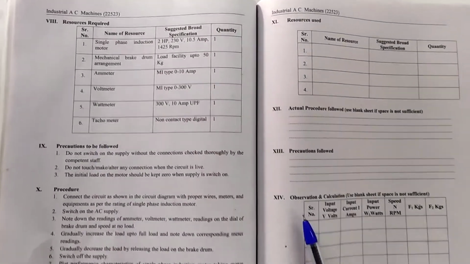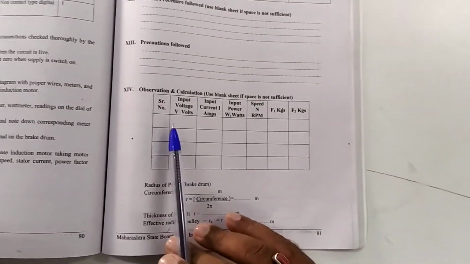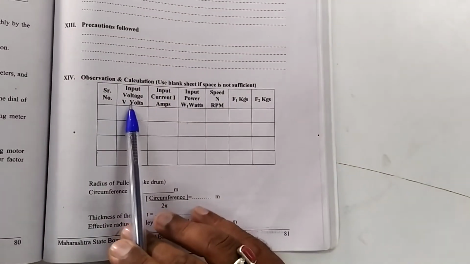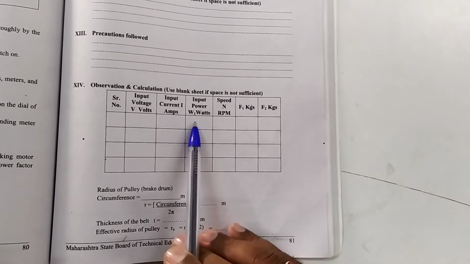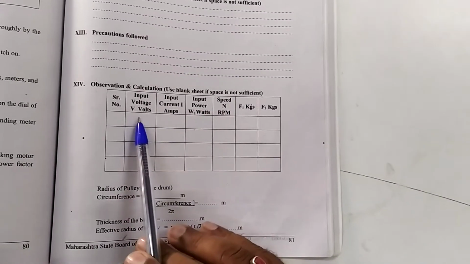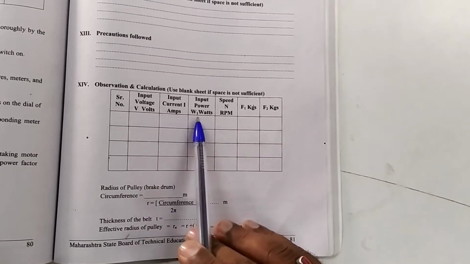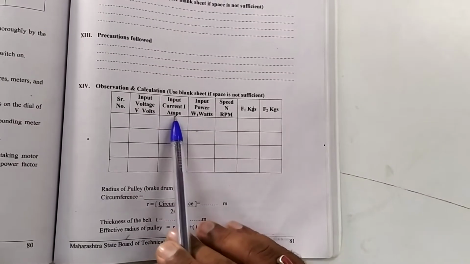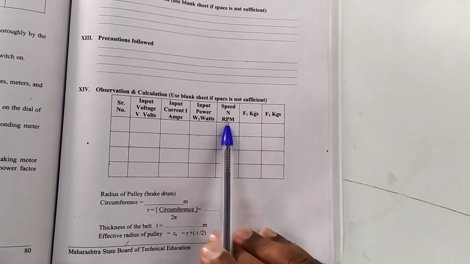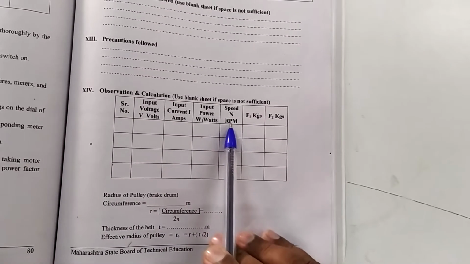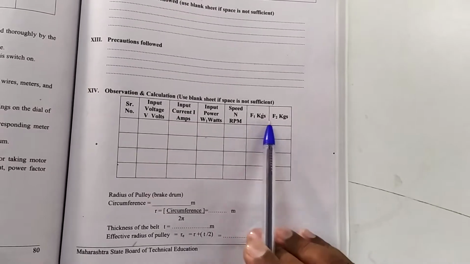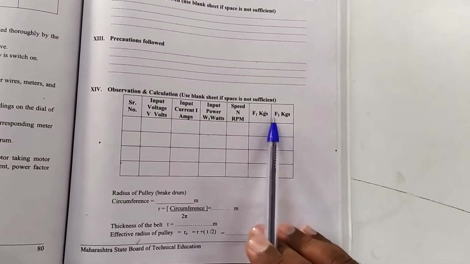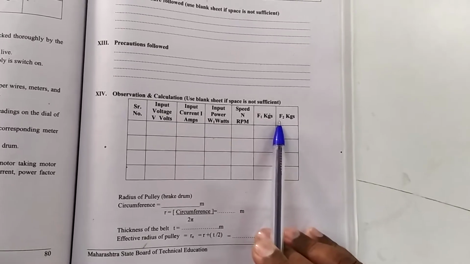Now the observations required: first serial number, then input voltage should be recorded, input current, then input power W1, meaning voltmeter reading, ammeter reading, wattmeter reading. These are the digital meters. Then speed, by using the tachometer we can measure the speed. F1 and F2 are the forces or balance weights applied to the motor.